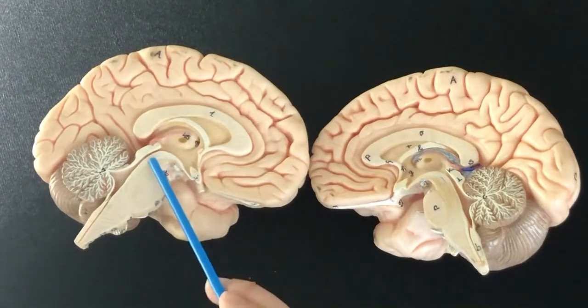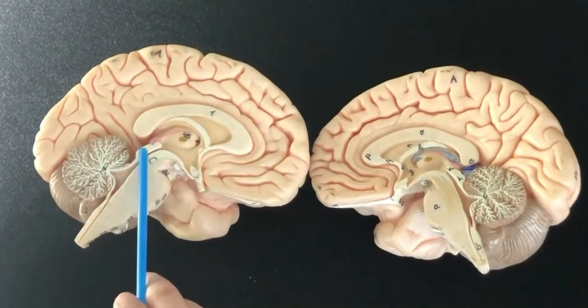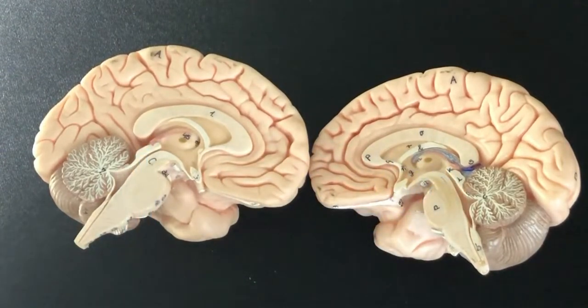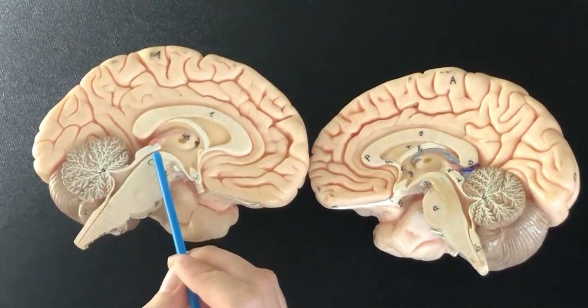Now the midbrain does have some features to be aware of. It has a set of 4 bumps, 2 on each hemisphere, collectively being 4. We call these bumps the corpora quadrigemina. So that means 4 twins. And these are responsible for your visual and auditory reflexes.